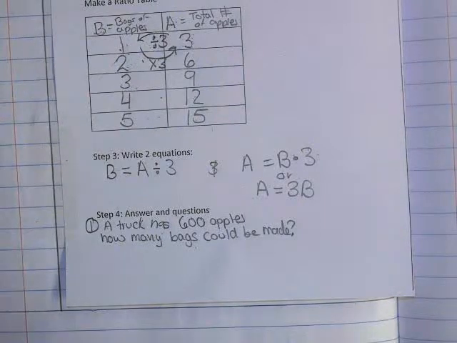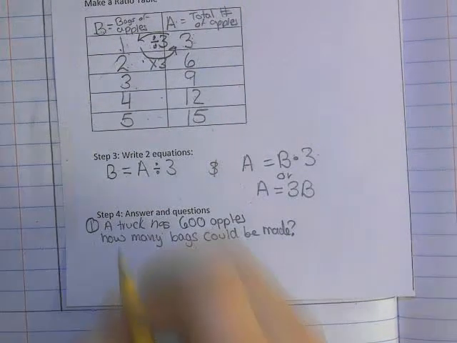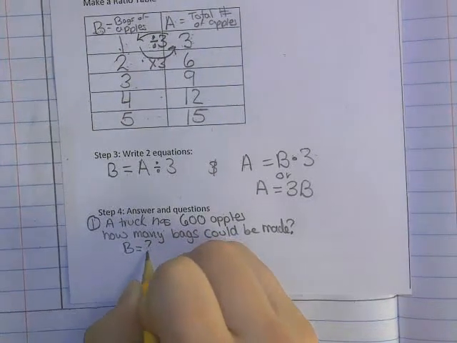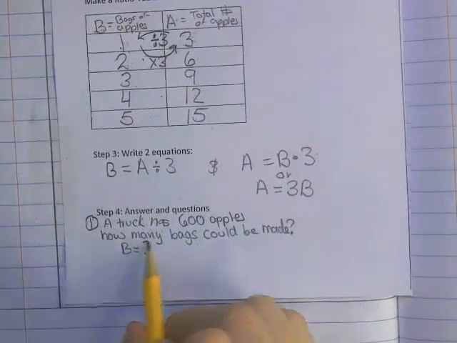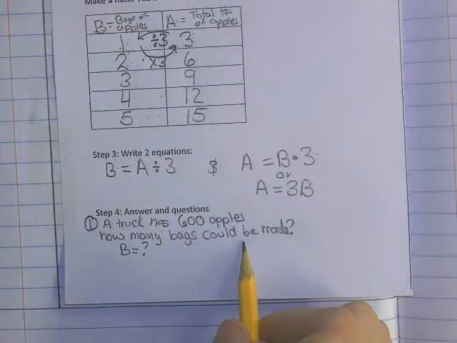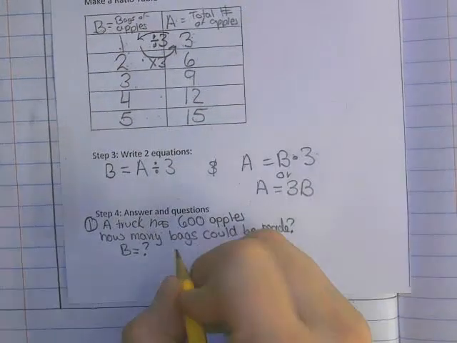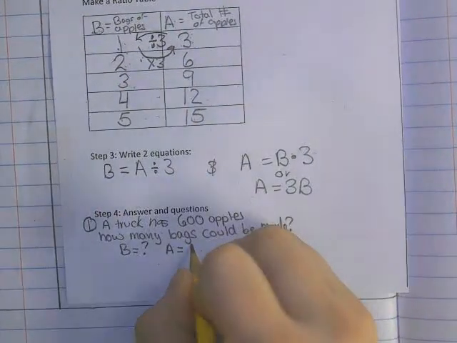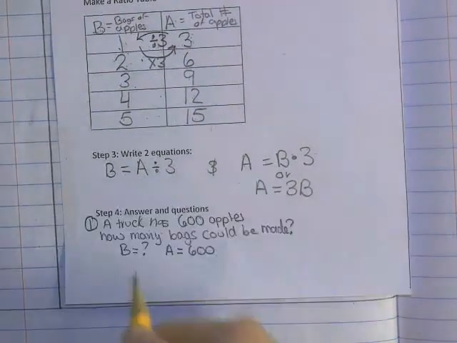Okay, now I know you can figure it out in your head, but remember, a lot of this is about using your equation. Okay, so let's talk about this. Do we know how many bags? Do we know B? No. So that's a question mark. Because it says how many bags could be made. So if it's asking you, then you don't know, right? What about how many apples total there are? Yes. How many? 600. Okay, so I want to know B.